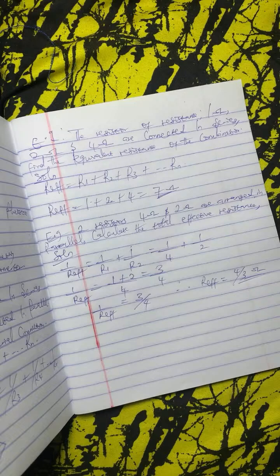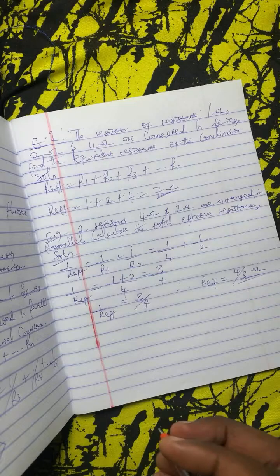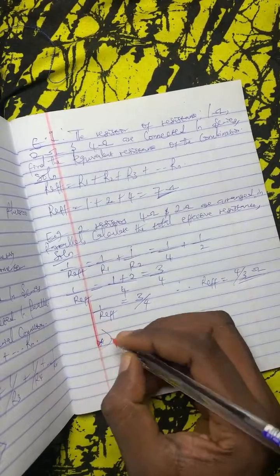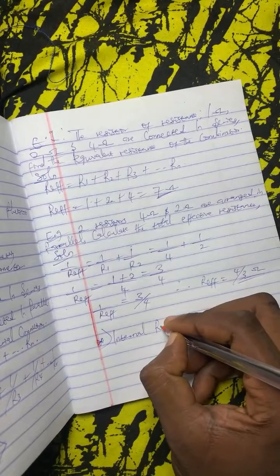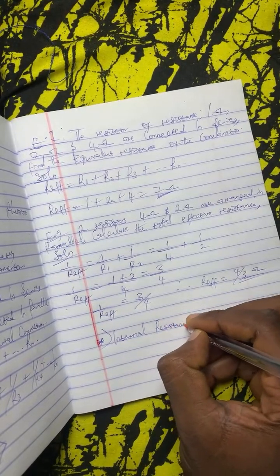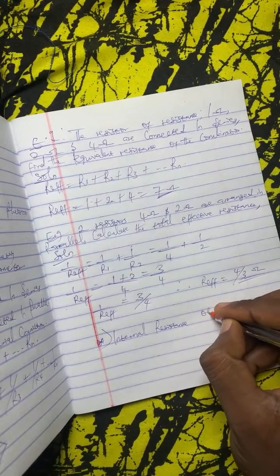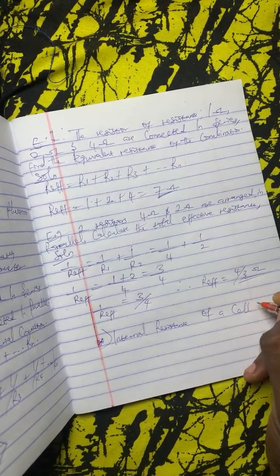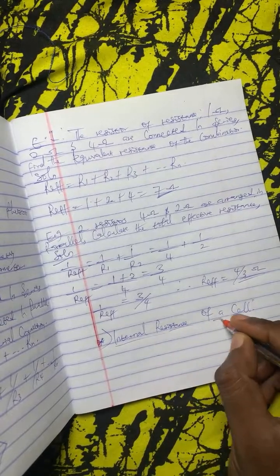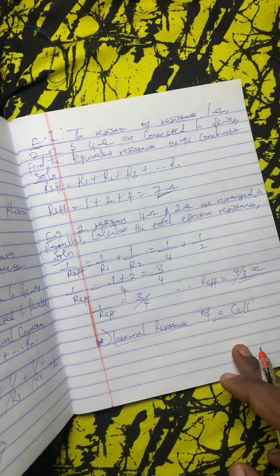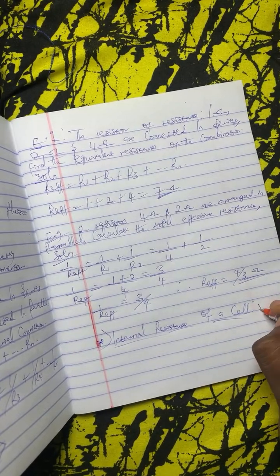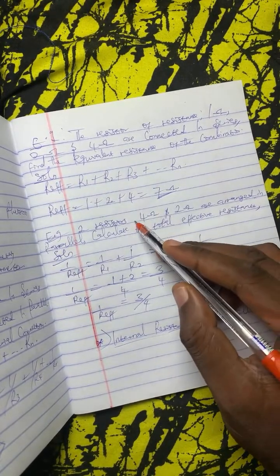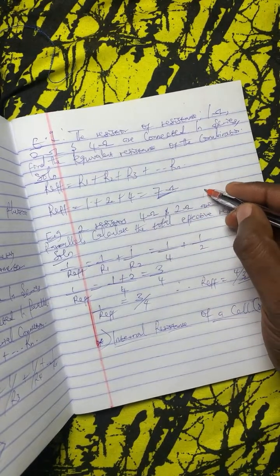Now, the next thing I want to teach you is internal resistance of a cell. Internal resistance of a cell is represented with small letter r. Now? Is represented with what? Small letter r. Total resistance is represented with capital letter R.